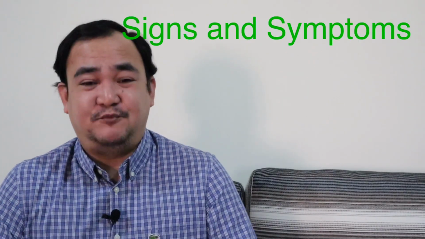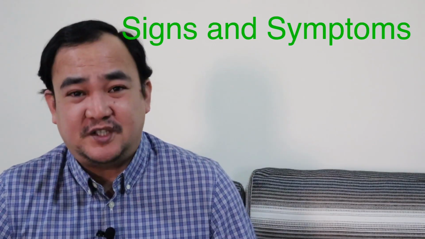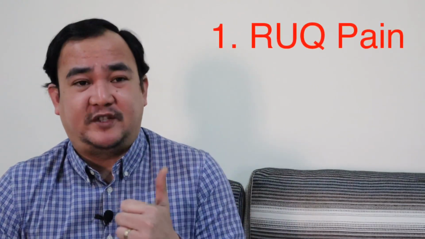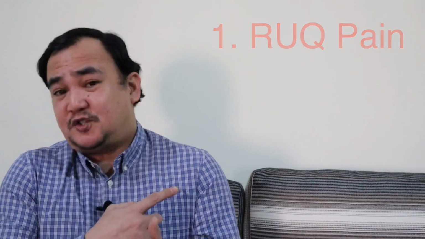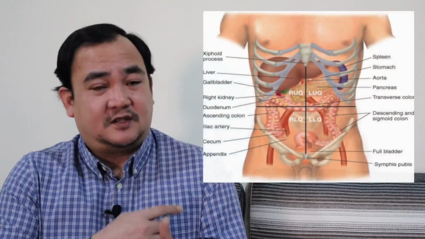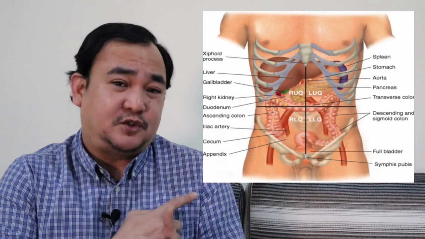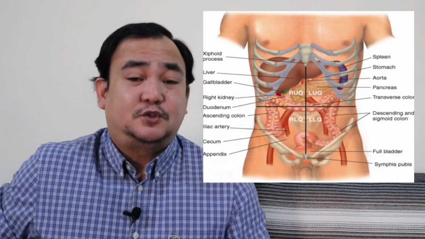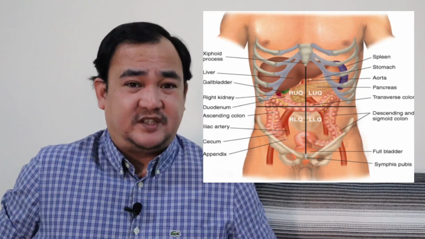Next, we're going to talk about the signs and symptoms that patients suffer with gallbladder stones. Basically, there are 5 signs and symptoms. Number 1 is right upper quadrant pain. I'm going to show a picture of the abdomen to show where the right upper quadrant is.